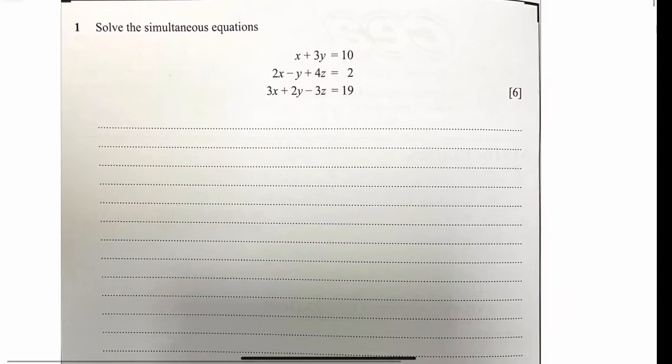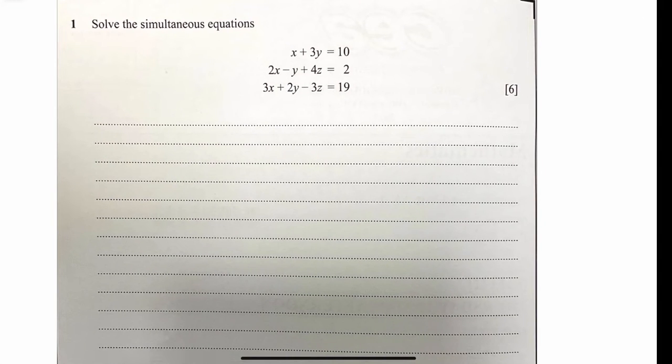First question says, solve the simultaneous equations: x plus 3y is equal to 10, 2x minus y plus 4z is equal to 2, and 3x plus 2y minus 3z is equal to 19. First thing I would do in this question is call these equation 1, equation 2, and equation 3. It just makes it easier for you to explain what you're doing.